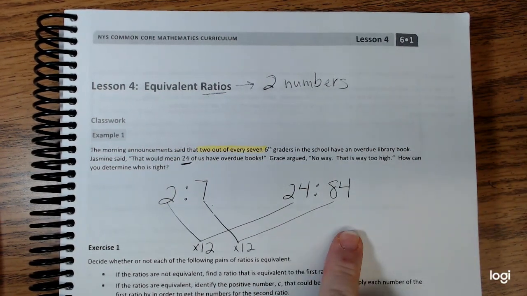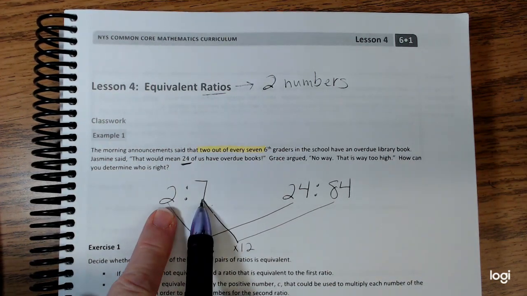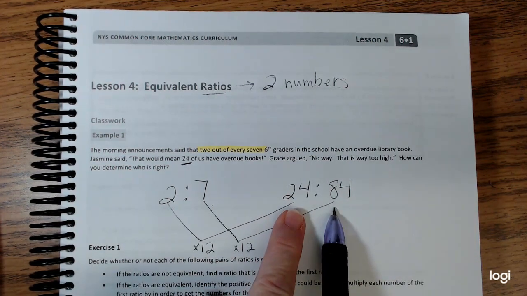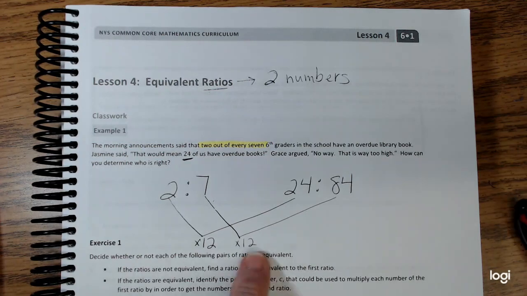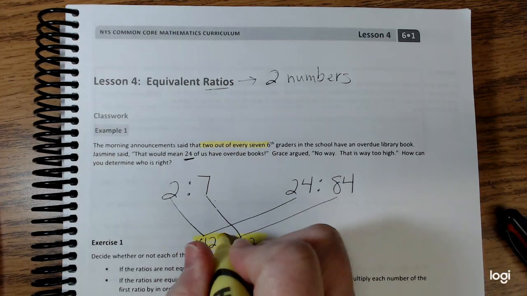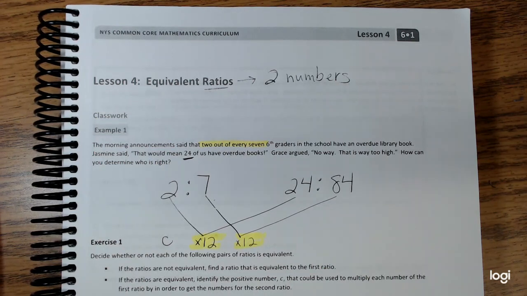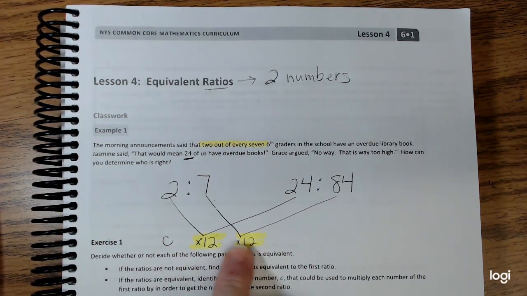These are equivalent ratios. Why are they equivalent? Because we took the first ratio and we multiplied them both by the exact same positive number to get these answers. Okay? So we're going to call the number that we multiply by, we're going to call that C. Okay? That's called a variable, it's our letter. So we're going to say that C was 12 for both of these. 2 times 12 is 24, and 7 times 12 is 84.